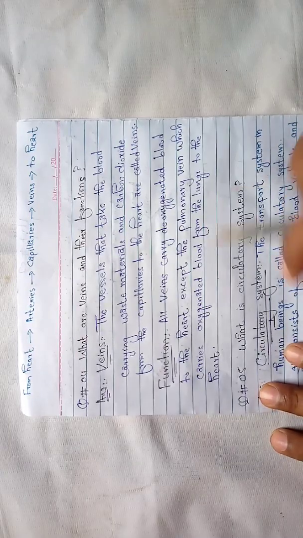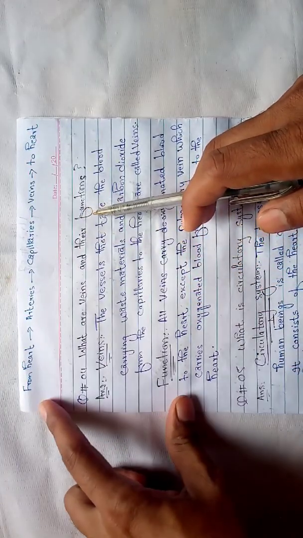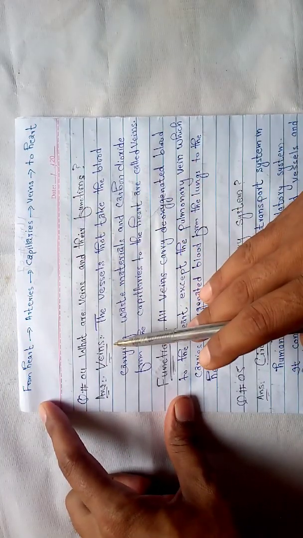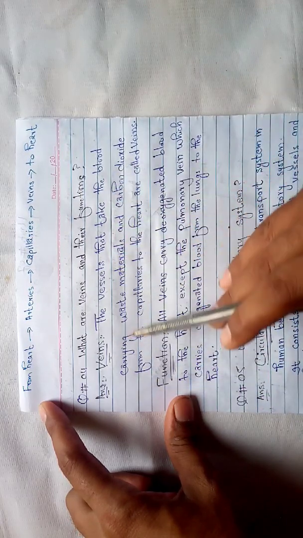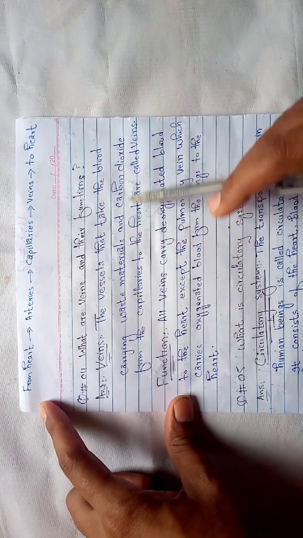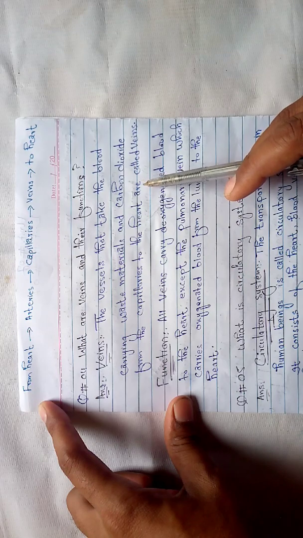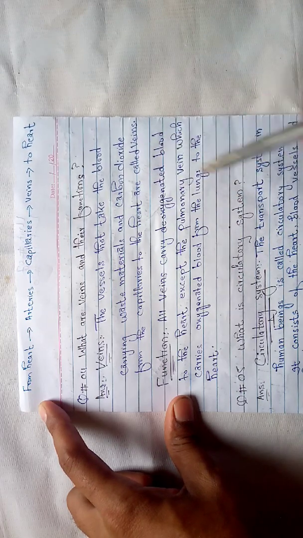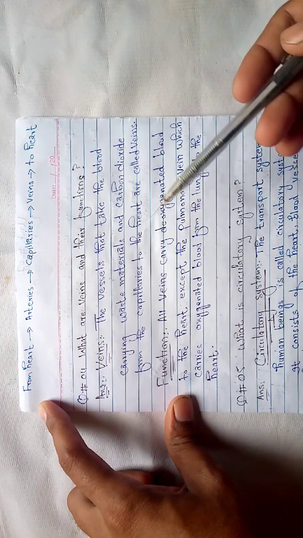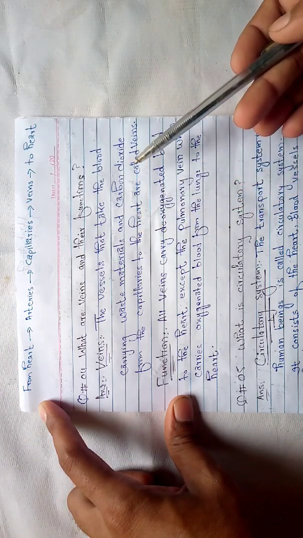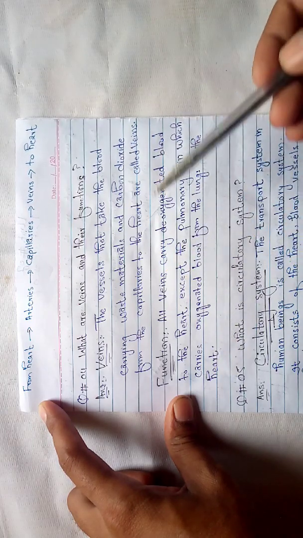Now question number 4, what are veins and their function? So veins, the vessels that take the blood carrying waste material and carbon dioxide from the capillaries to the heart are called veins. So it means that veins are such type of vessels which carry waste material and carbon dioxide from capillaries to the heart.